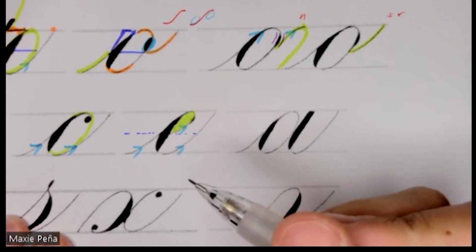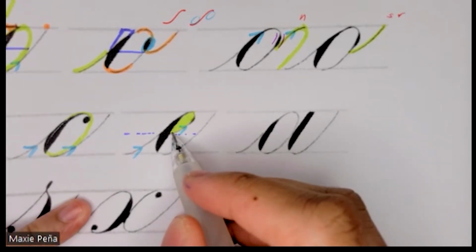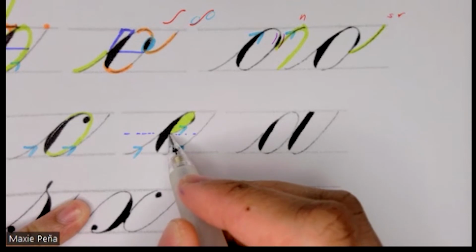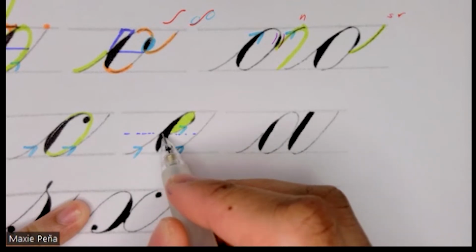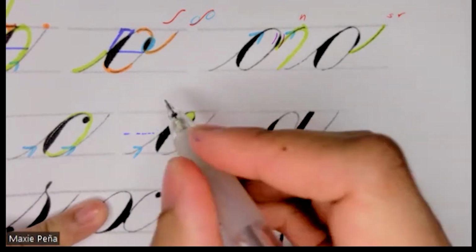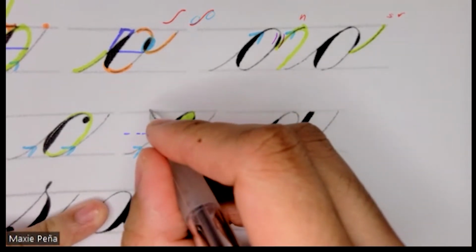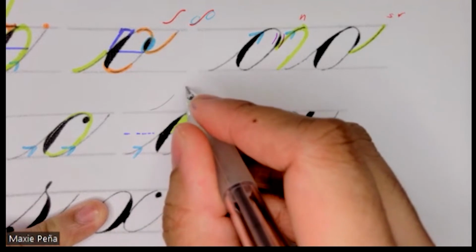Try to meet it, try to end your loop or begin your loop here at a place that makes sense according to where you ended this entry stroke. So what do I mean by that? Don't go all the way up.